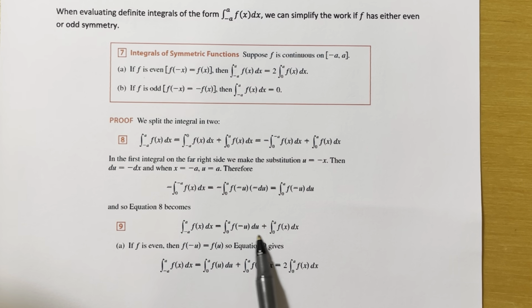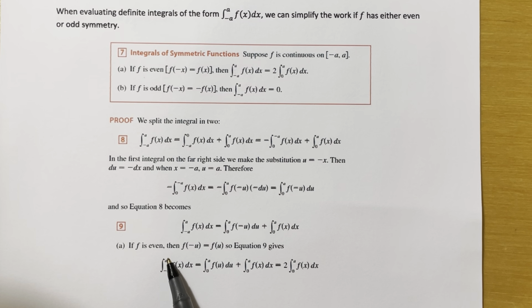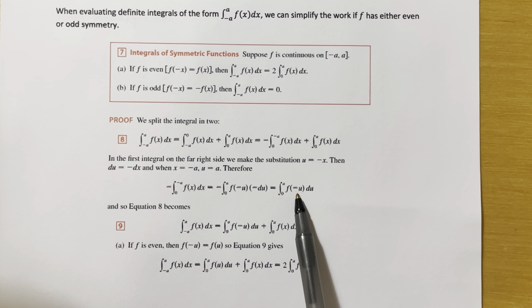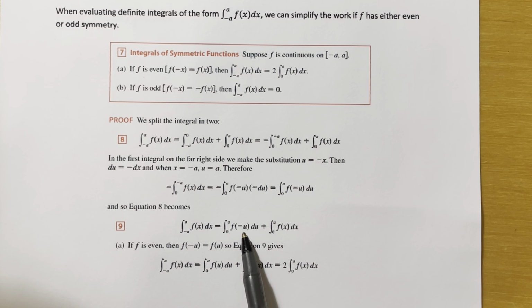Okay, so this is what we end up having. Now, if f is an even function, then f of negative u is the same thing as f of u. So this f of negative u here becomes f of u. And we end up with the integral from 0 to a of f of u du, plus the integral from 0 to a of f of x dx.